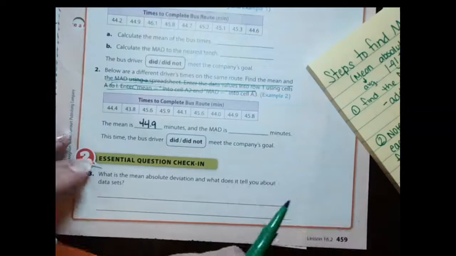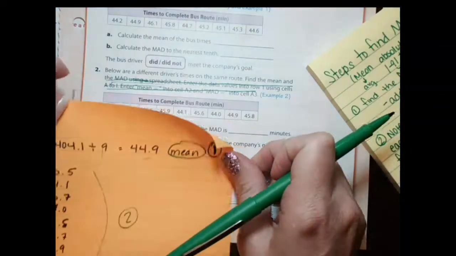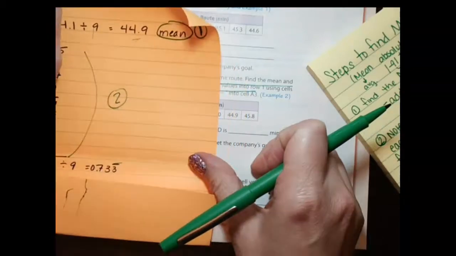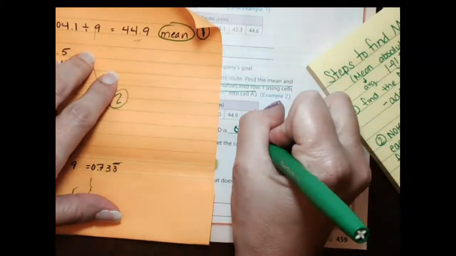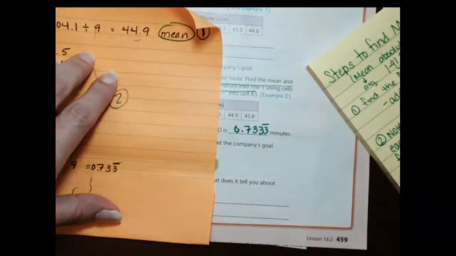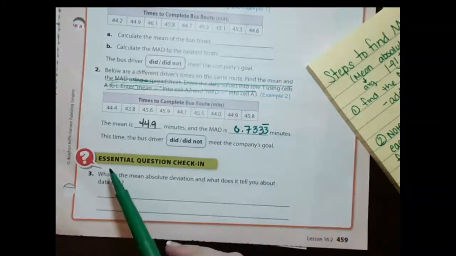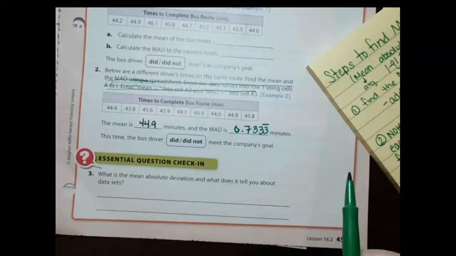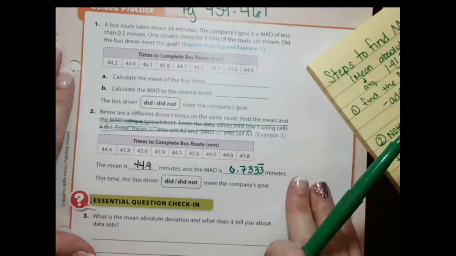So we then fill that in here. Our mean, we already found out, was 44.9. Our MAD was 0.7333. You can just put a little line to let it know it goes on. All right. Now it says, this time did the bus driver meet the company's goal? So the company's goal, let's look up here.